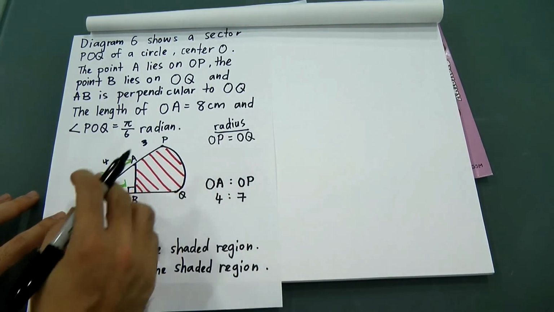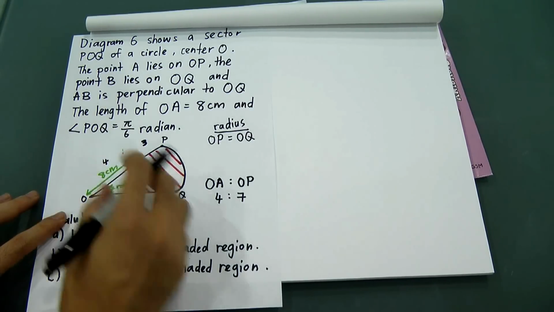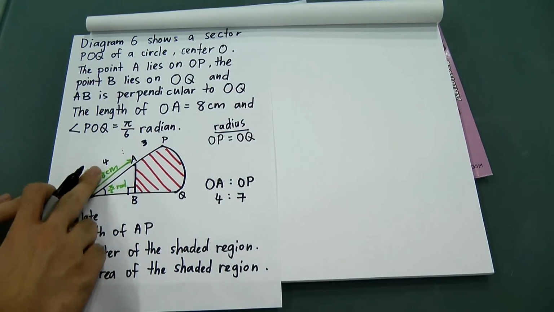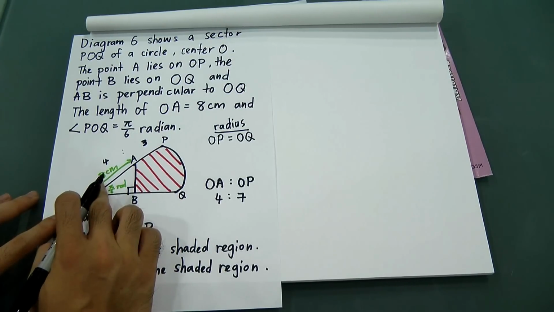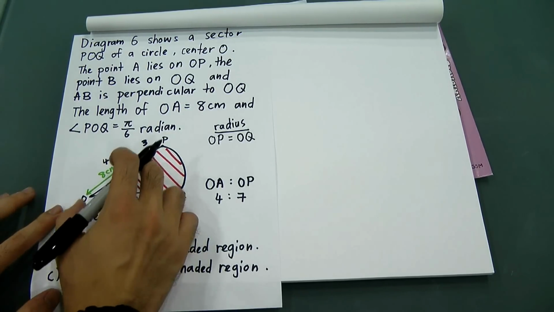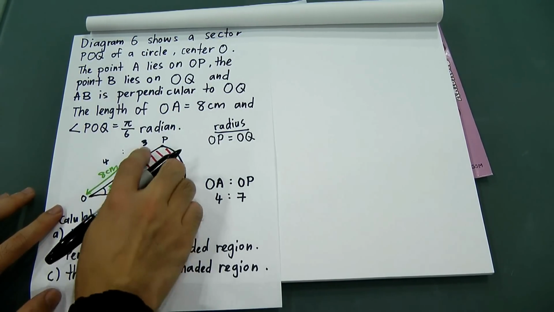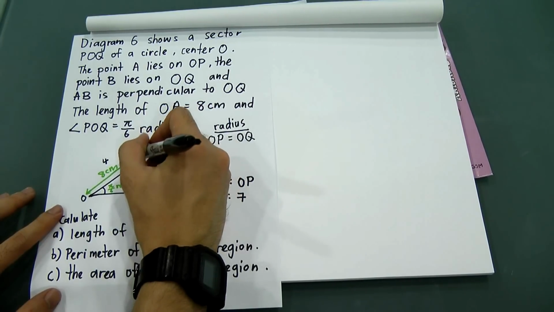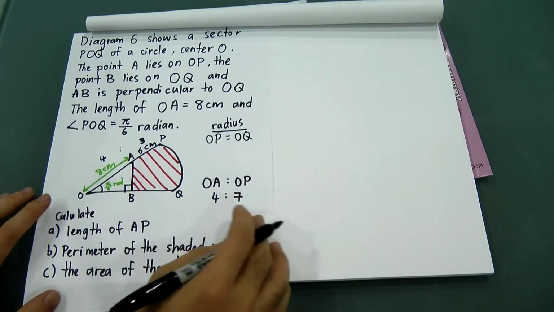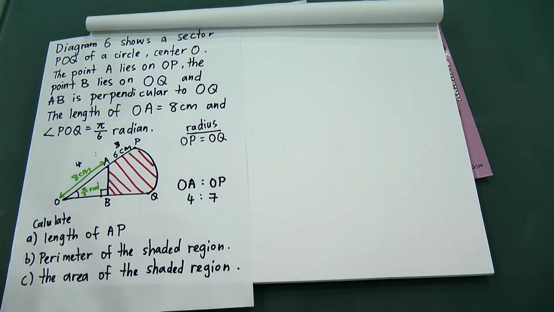This is what we call a ratio. It is not the real values. The ratio for OA is 4 and the real value is 8 centimeter, which means the ratio has to be multiplied by 2 to get the real value. So 4 multiplied by 2 you get 8, and 3 multiplied by 2 you will get 6 centimeter for AP. So the length of AP is very simple, it's just 6 centimeter.